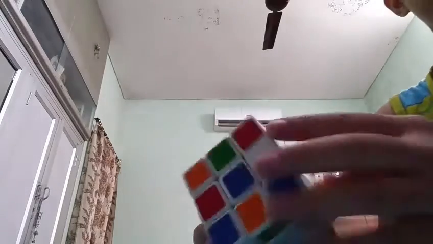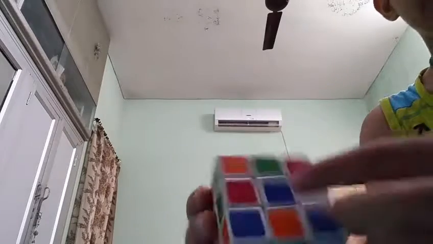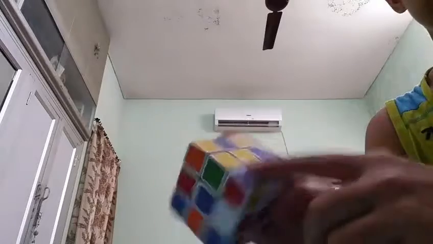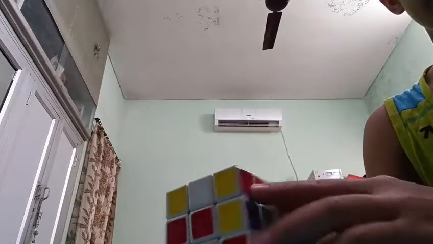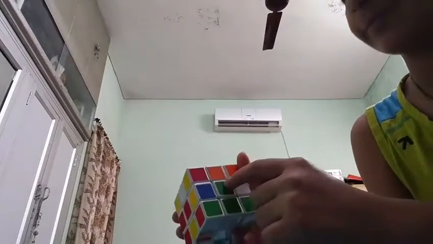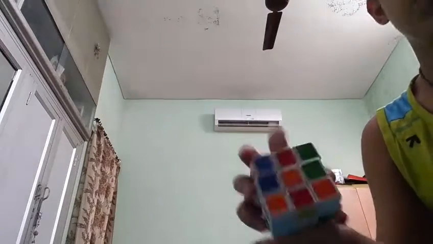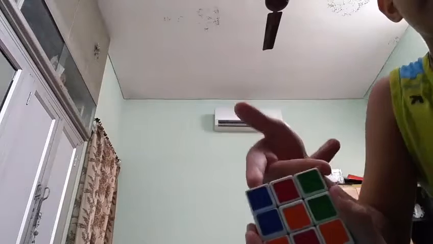And if you look at the other pair, as we can see, red and blue is with red and blue. As you can see, red and red, blue and blue. And if you look at this, red and red, green and green. That means these two are correct and these two need to be switched.